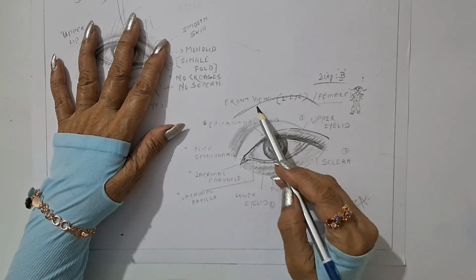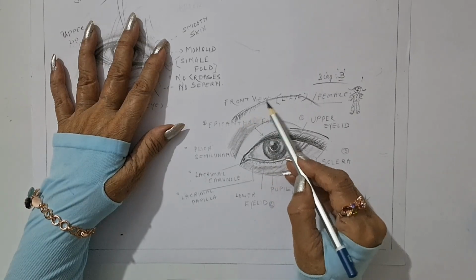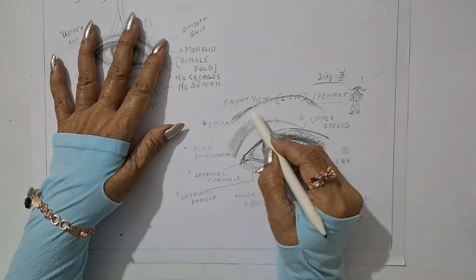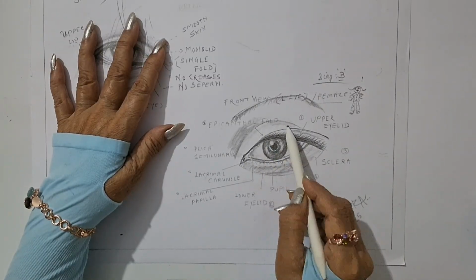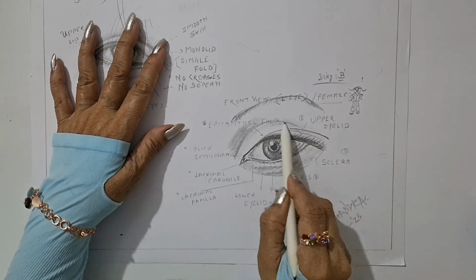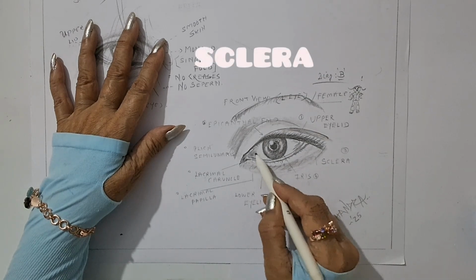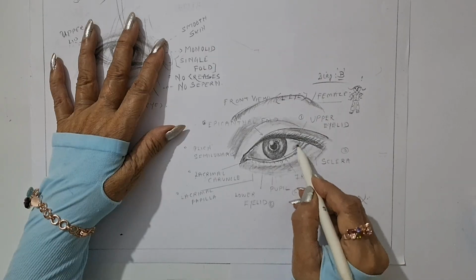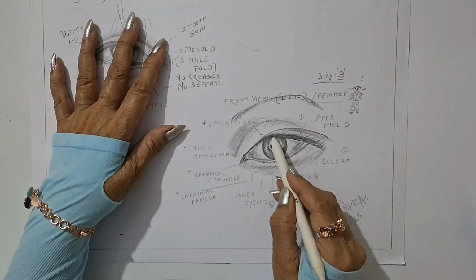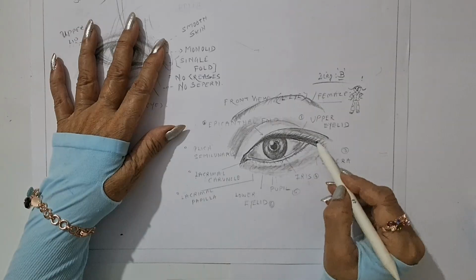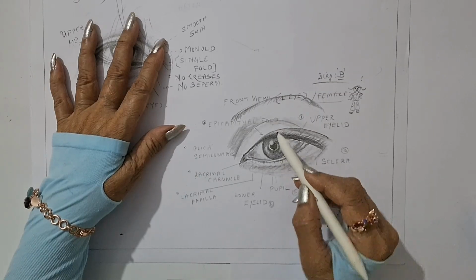The eyebrows go somewhere up here. When you blend it, they look softer, the eyelashes.